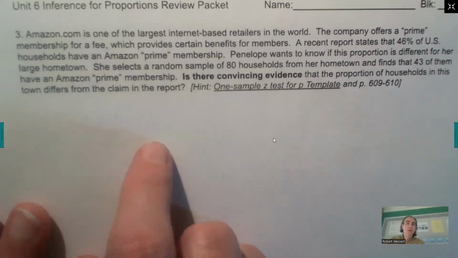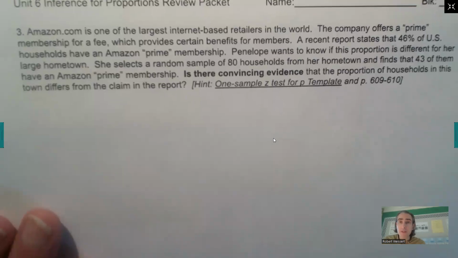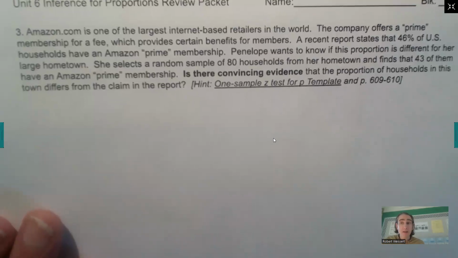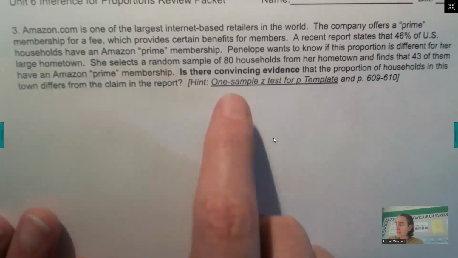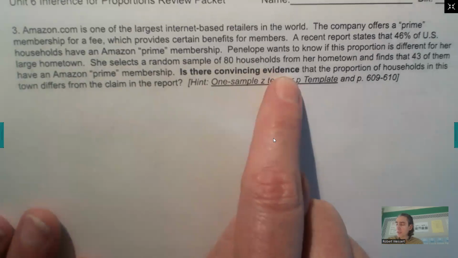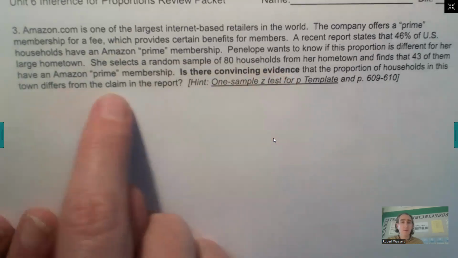Let's read through the problem. Amazon.com is one of the largest internet-based retailers in the world. The company offers a Prime membership for a fee, which provides certain benefits for members. A recent report states that 46% of U.S. households have an Amazon Prime membership. Penelope wants to know if this proportion is different for her large hometown. She selects a random sample of 80 households from her hometown and finds that 43 of them have an Amazon Prime membership. Is there convincing evidence that the proportion of households in this town differs from the claim in the report?